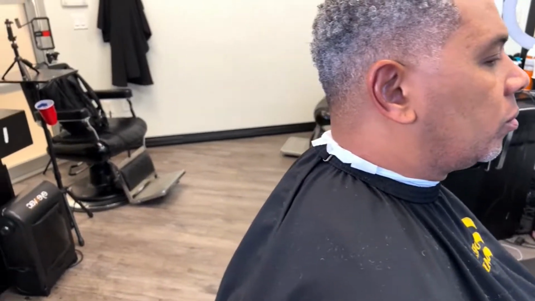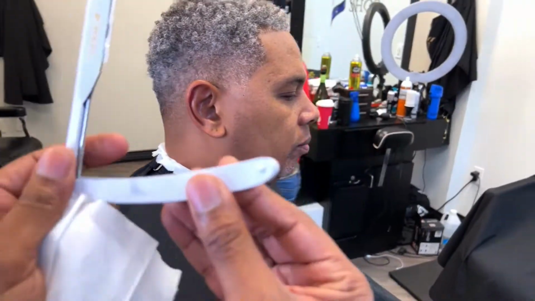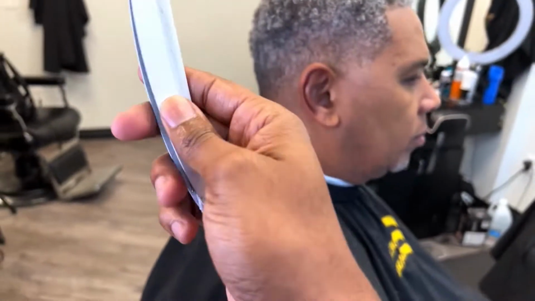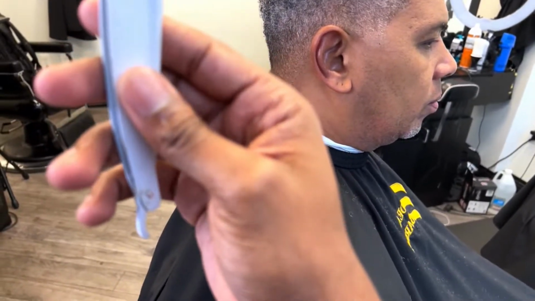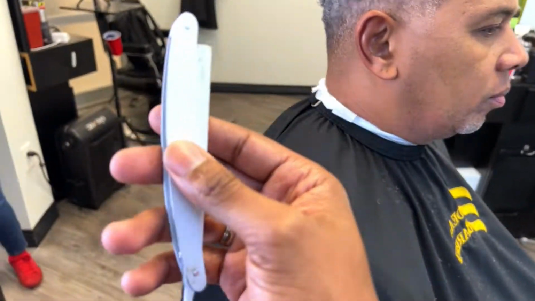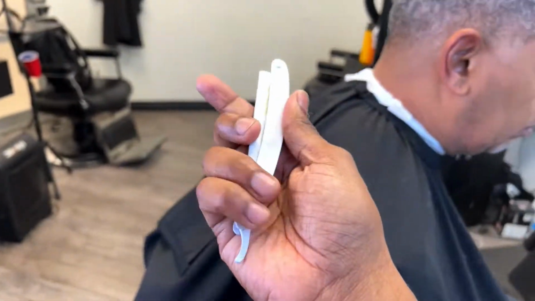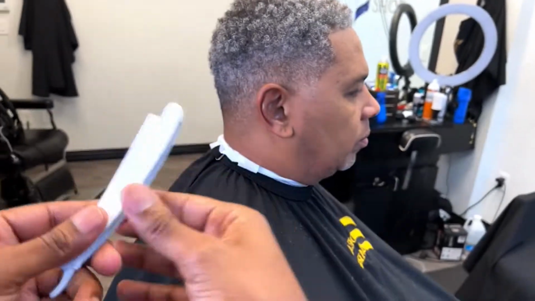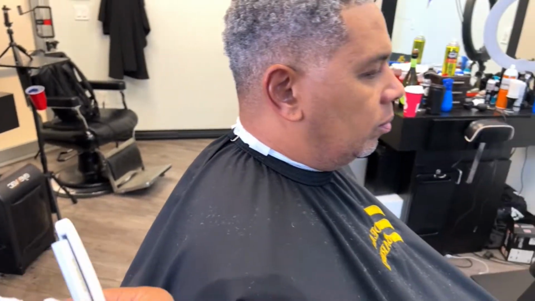All right, last step is the razor line. I have my razor set inside this blade holder. I do like this blade holder. I just got this one from Black Ice. It's pretty good. It's heavier than what I'm used to. One thing I do regret is getting a white one because it got some color smudges on it. But besides that, perfect razor holder.